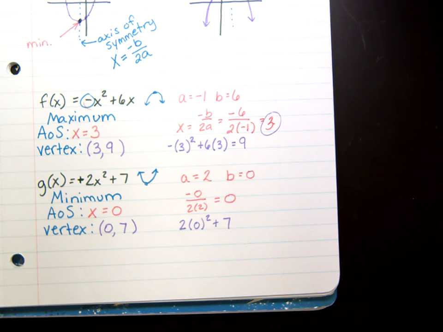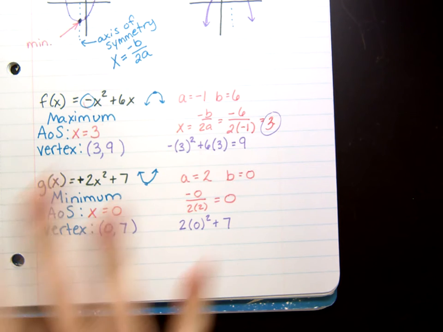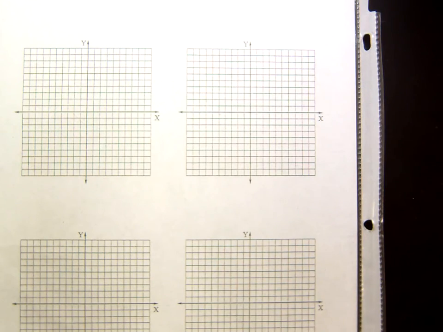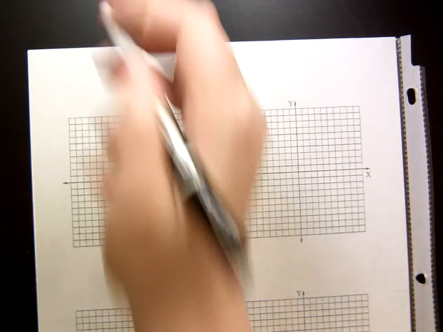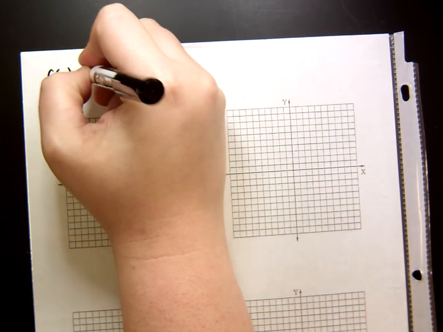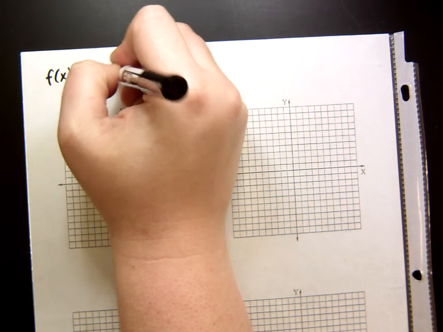Now let's talk about how to use this information to graph quadratic functions. I'll go ahead and keep those same ones for now. The first one I had was, let me rewrite it real quick, negative x squared plus 6x.